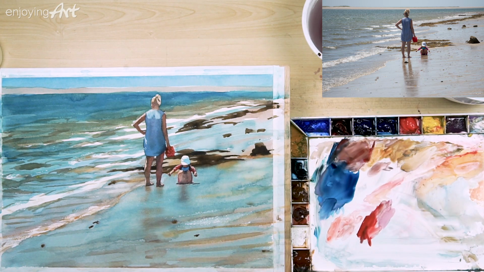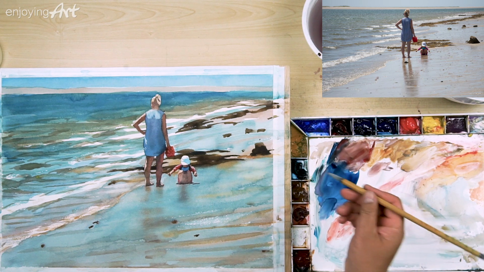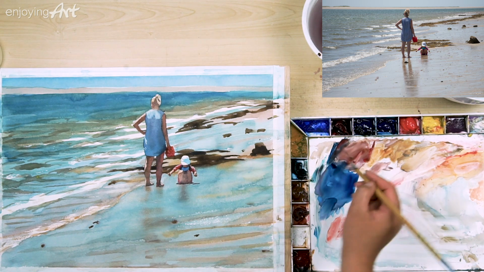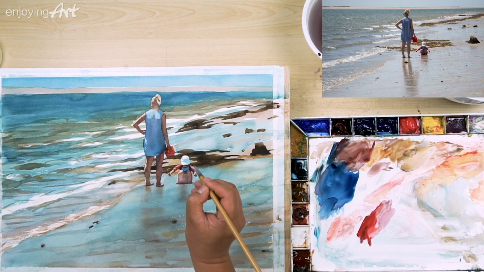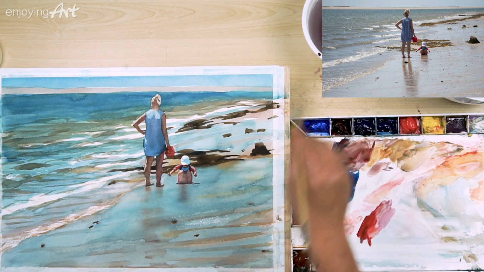Okay, now I'm gonna come down to the child again. Let's see. Add a little bit red color, and the edge over here, I'm gonna make that form the edge of the head, a bit like this. Okay, that's good.